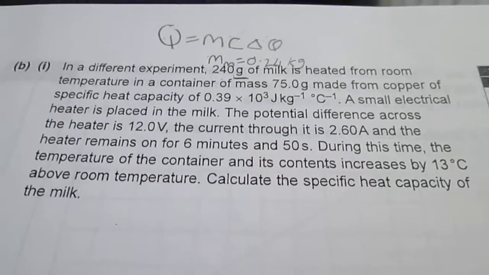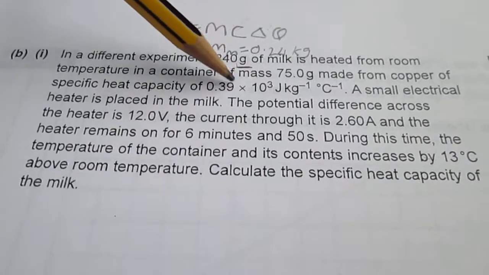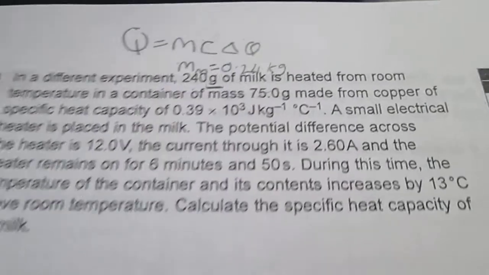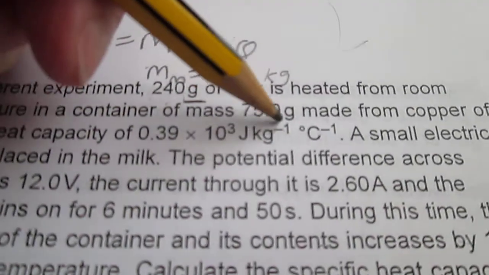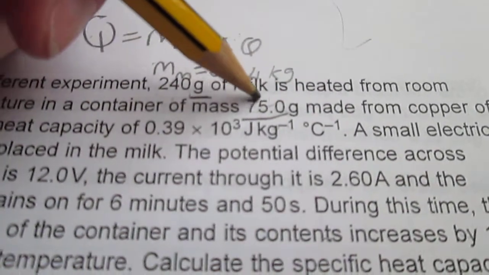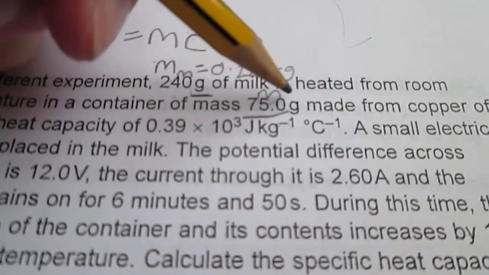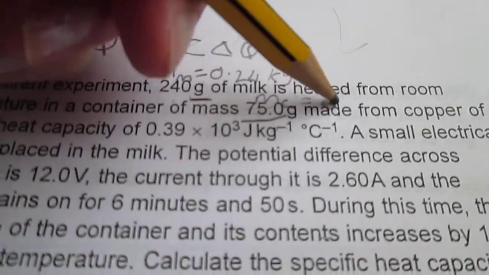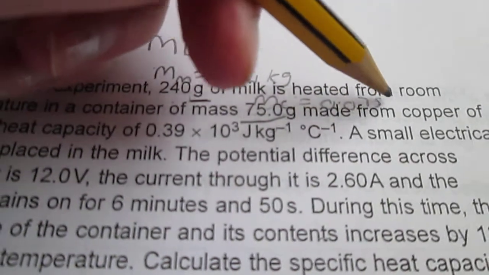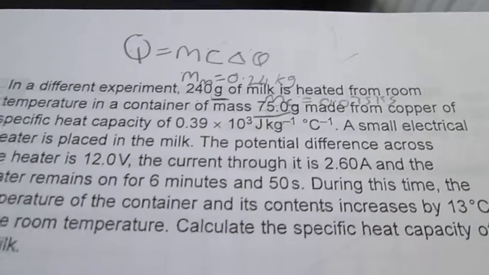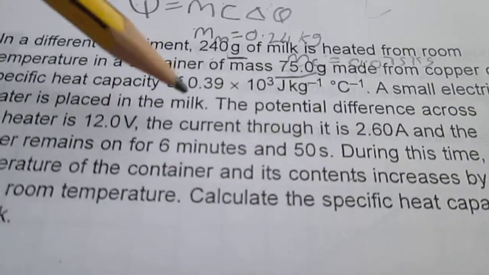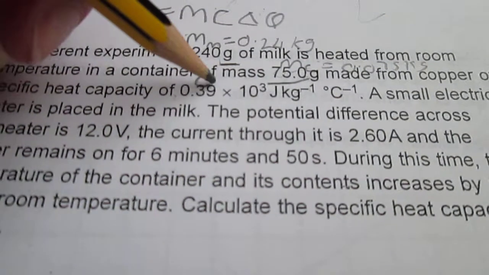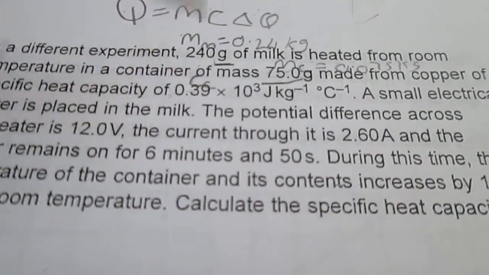Okay, it is heated from room temperature in a container of mass 75 grams. So that is a different mass, and this is for copper. Again, it's going to have to be in kilograms. So I'm putting M for mass, and a small c beside it to show that's the mass for copper, and it's going to be 0.075 kg. Then it gives us the actual specific heat capacity value of copper. So I'm going to put a small c beside that to show that's related to copper.